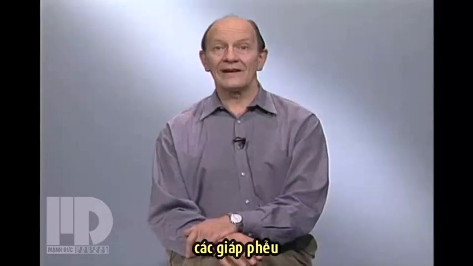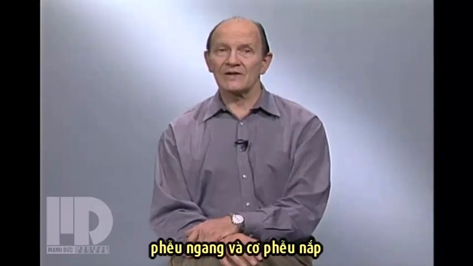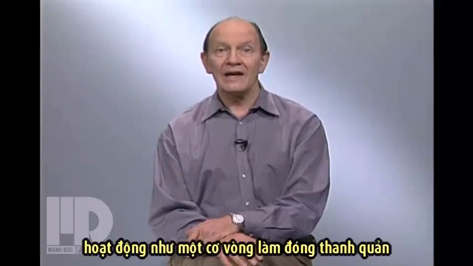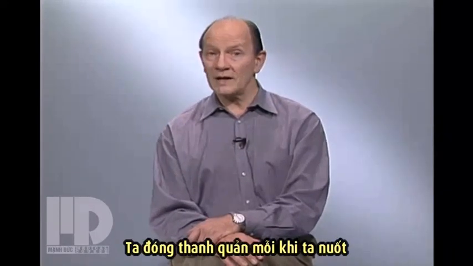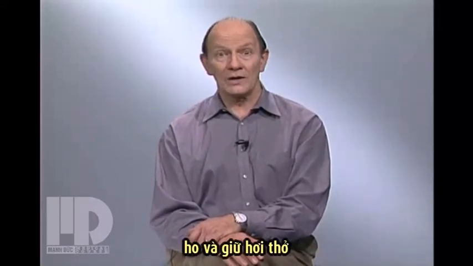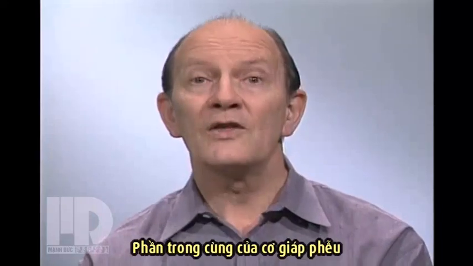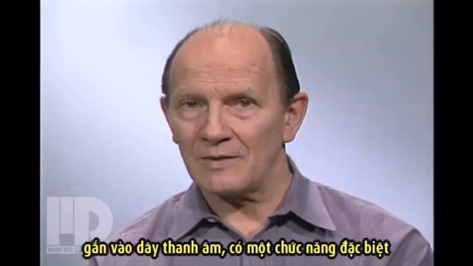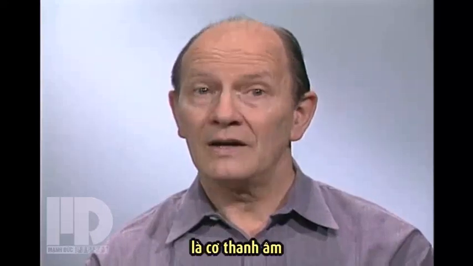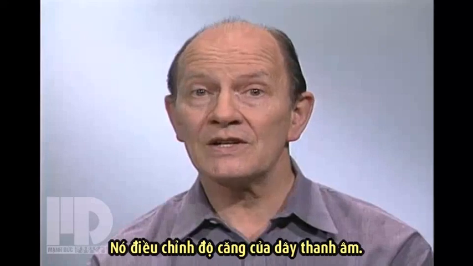Acting together, the thyroarytenoid, transverse arytenoid, and aryepiglottic muscles act as a sphincter that can completely close the larynx. We close our larynx every time we swallow, cough, and hold our breath. The most medial part of the thyroarytenoid muscle, which is attached to the vocal ligament, has a special function. It's known as the vocalis muscle. It makes fine adjustments to the tension of the vocal ligament.